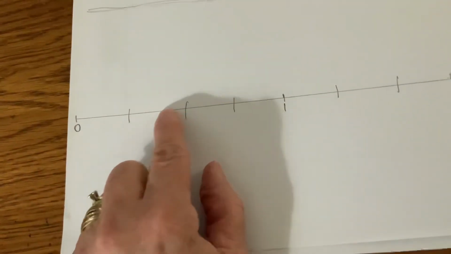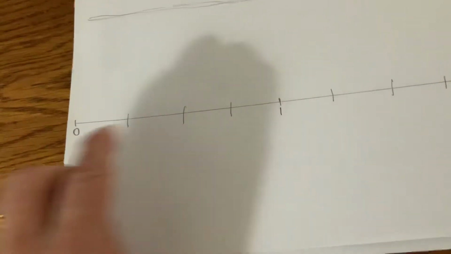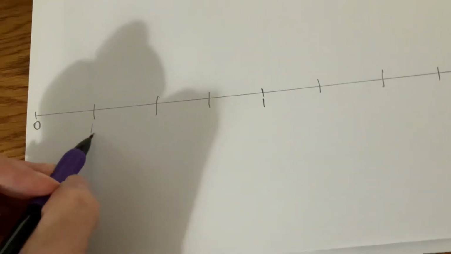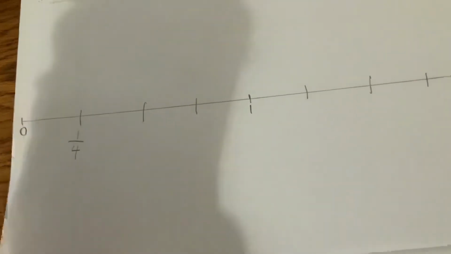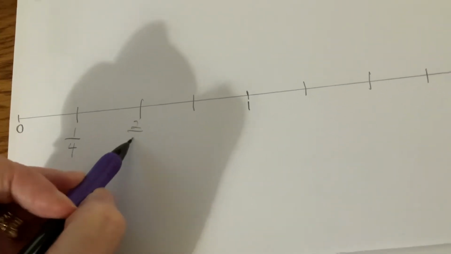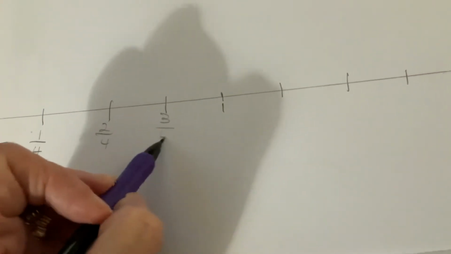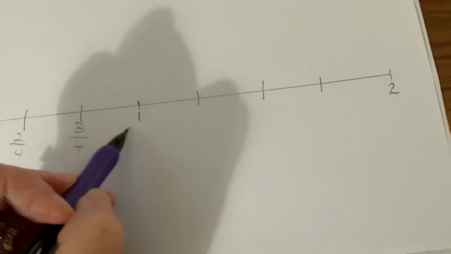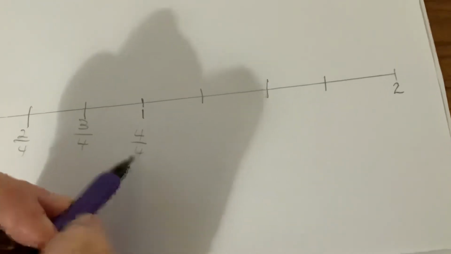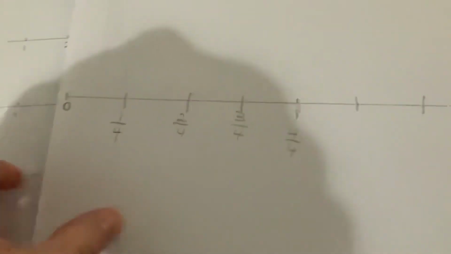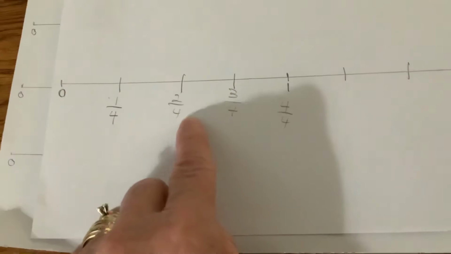So this would be 1/4. This would be 2/4 because 1, 2, 3/4 and 1, or 4/4 or 1. Okay, so I divided this into fourths.